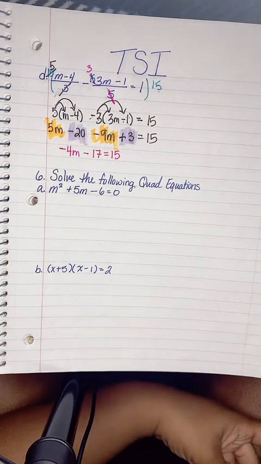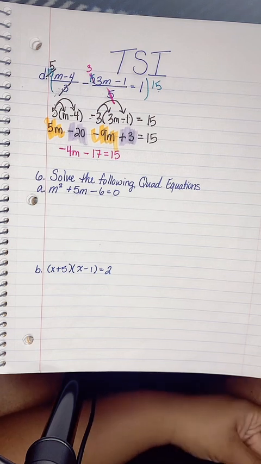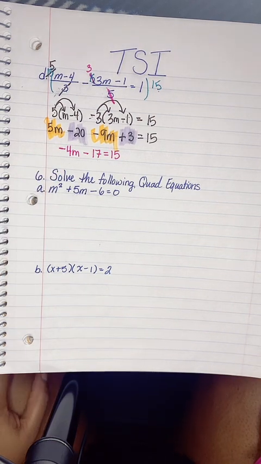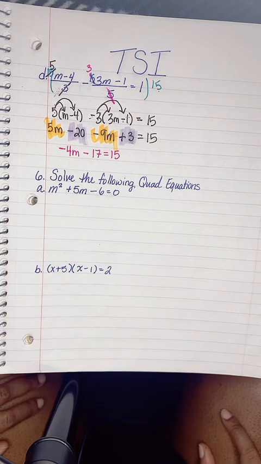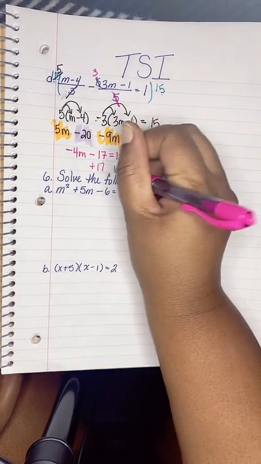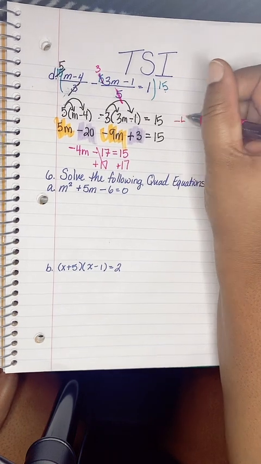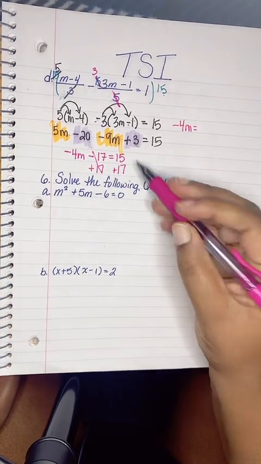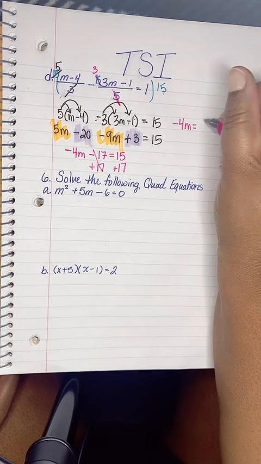What do we do next? Good, Lulu. Good job, Lulu. Yes, negative 4m. Add 17. Good, yes. So we're going to add 17 to both sides. And I'm going to go up here. So we have negative 4m equals, what does this give us? 17 plus 15 is 32.